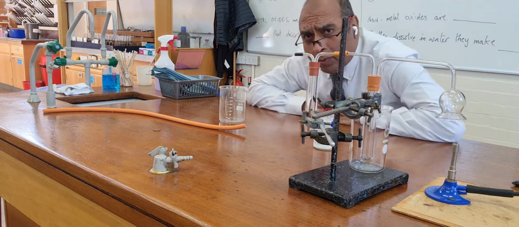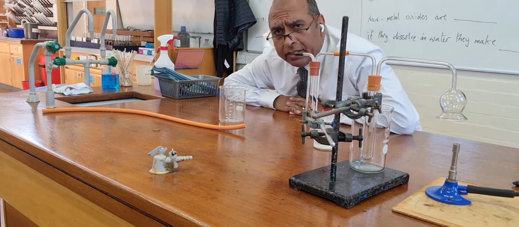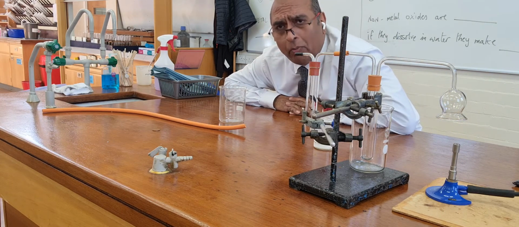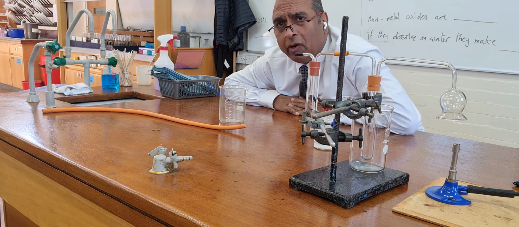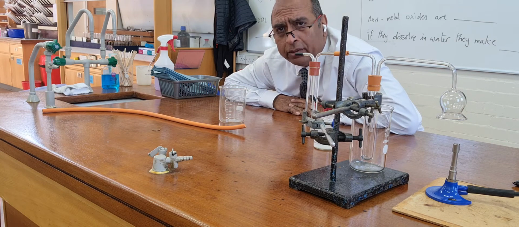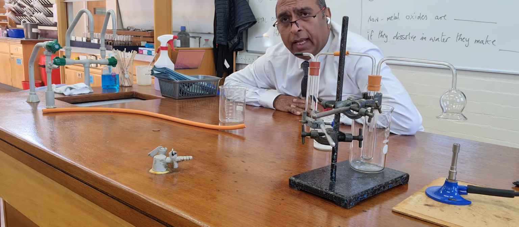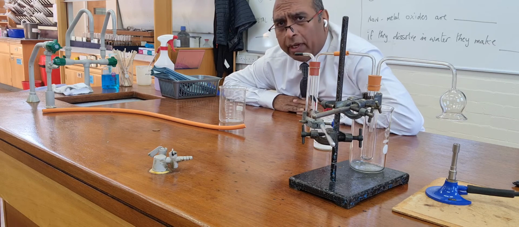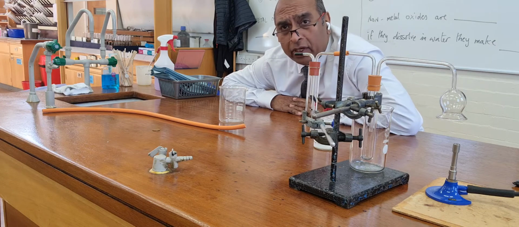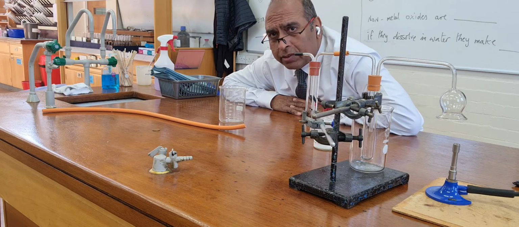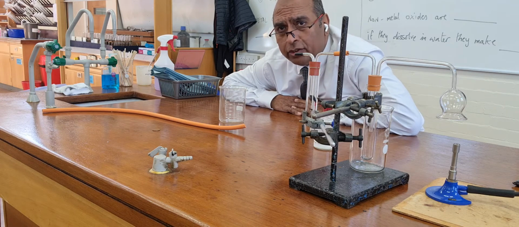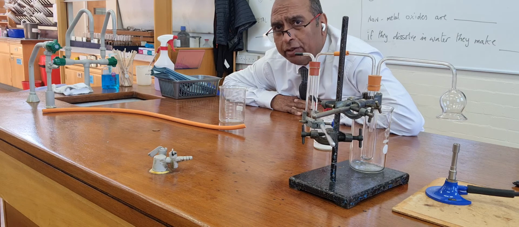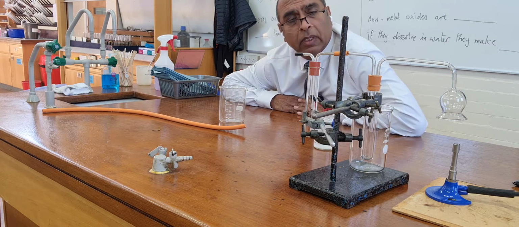So what I'm hoping to do this time is to show you a compound burning, because compounds are made of two or more elements chemically bonded. When you've got more than one element in a compound, what I want you to learn is that the individual elements will combine with oxygen and make for you the various elemental oxides of the elements that are within the compound.